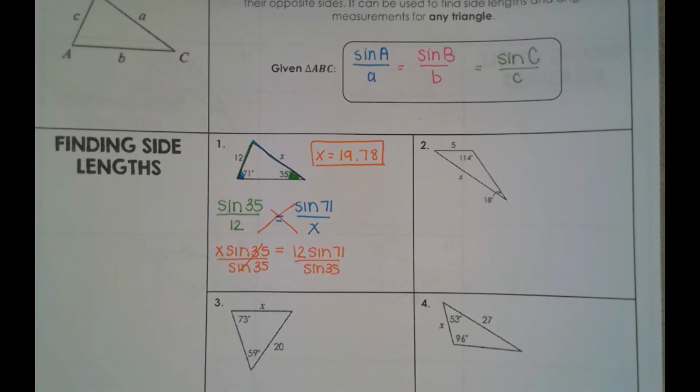Did you say it needs to be in radial? No, it needs to be in degree. Did I say radian? It needs to be in degree, sorry. My bad.